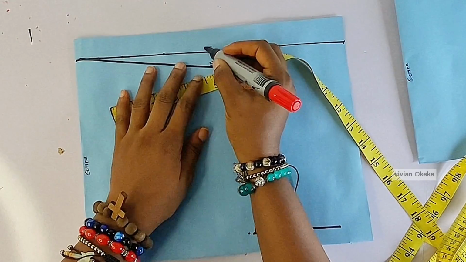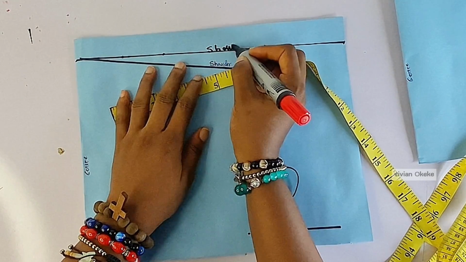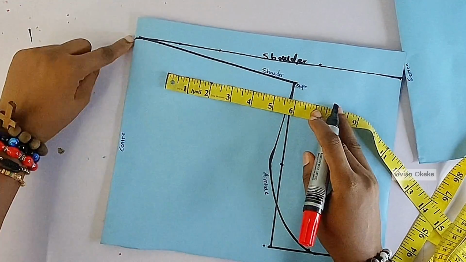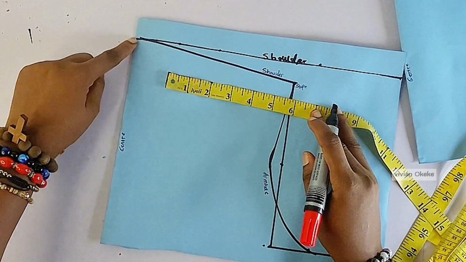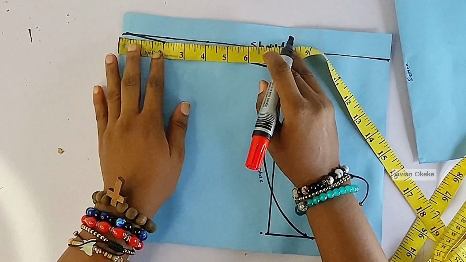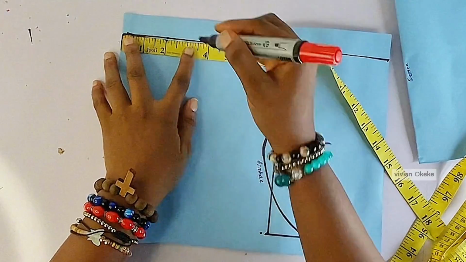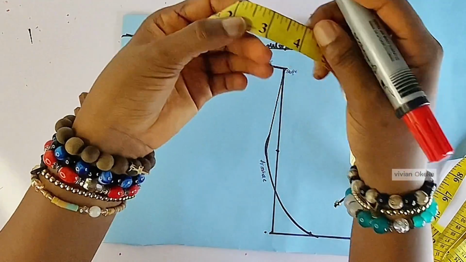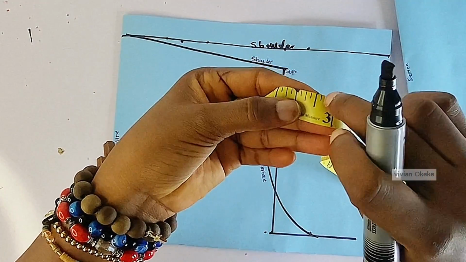This is the main shoulder line. I'm going to be marking my neck width from the center front or center back in. I'll mark 2.75, which is here. You should know what 2.75 is on your tape.